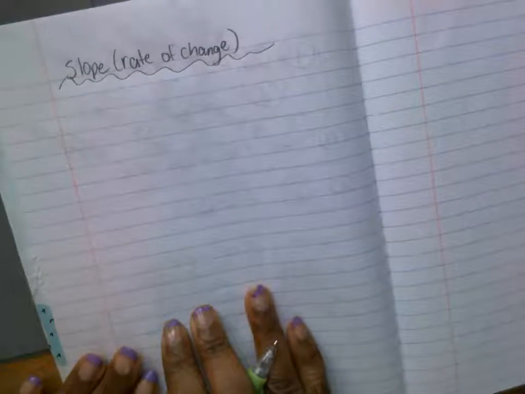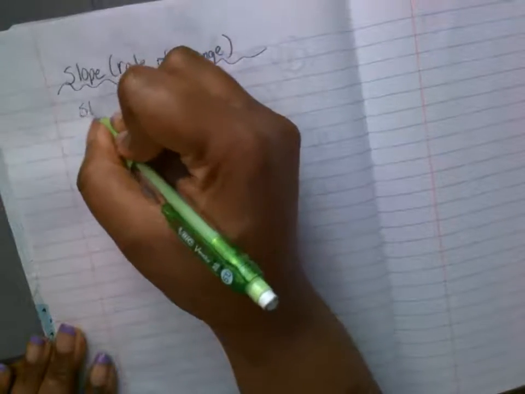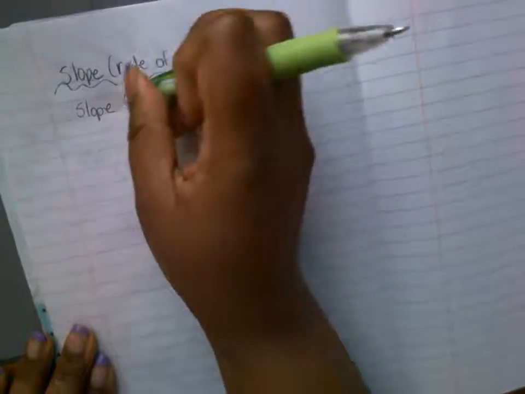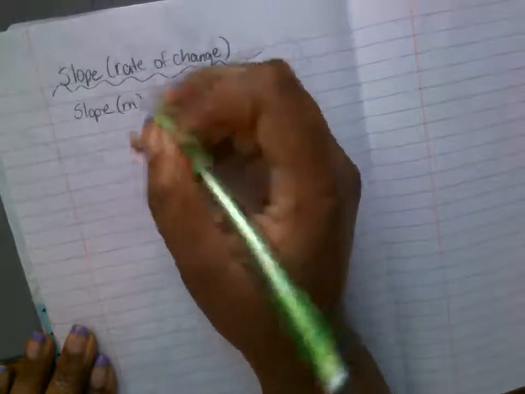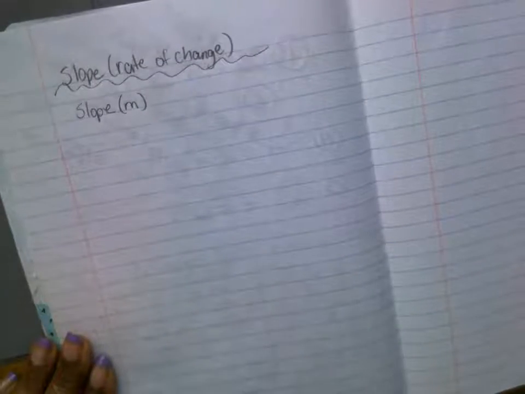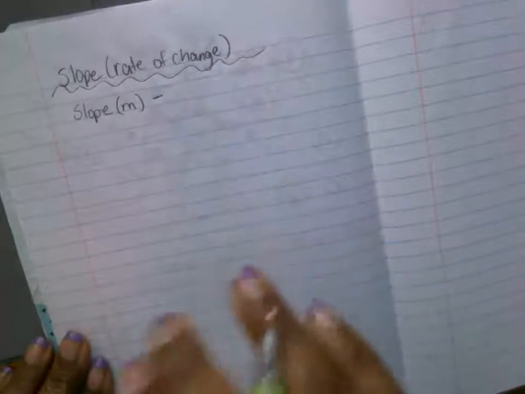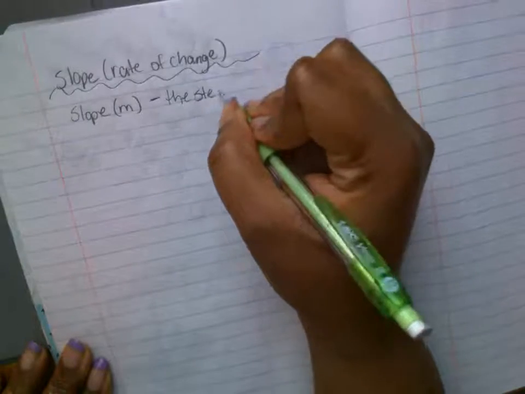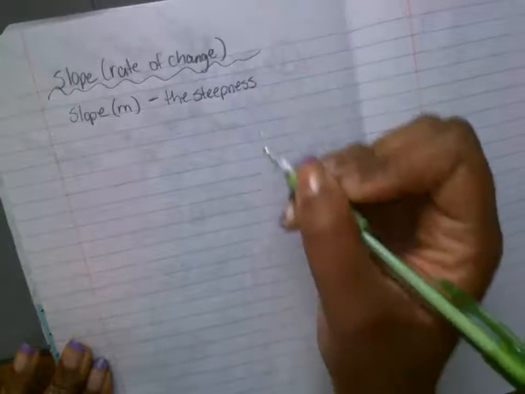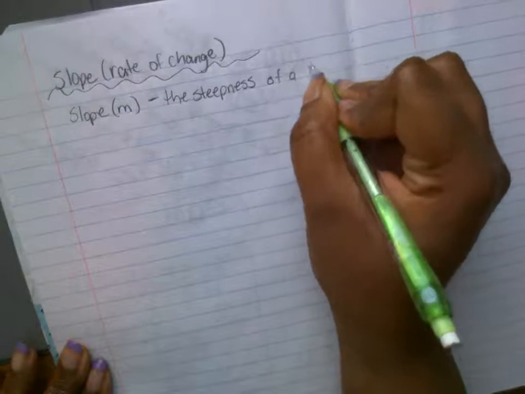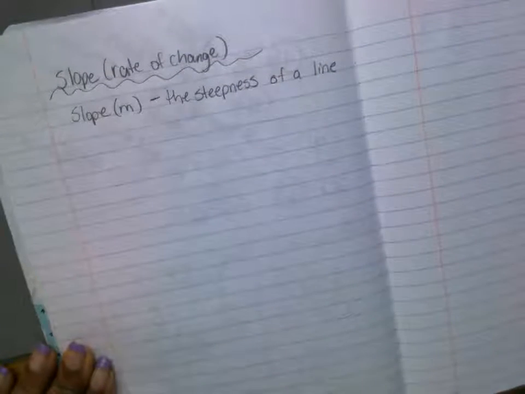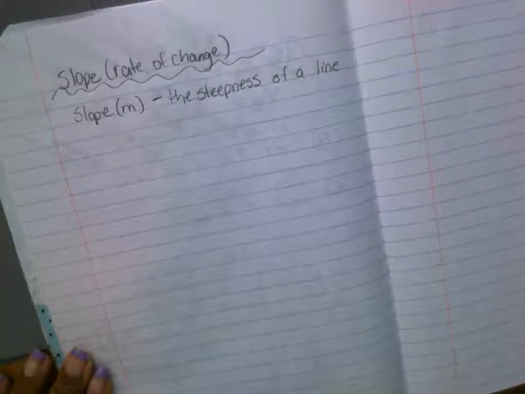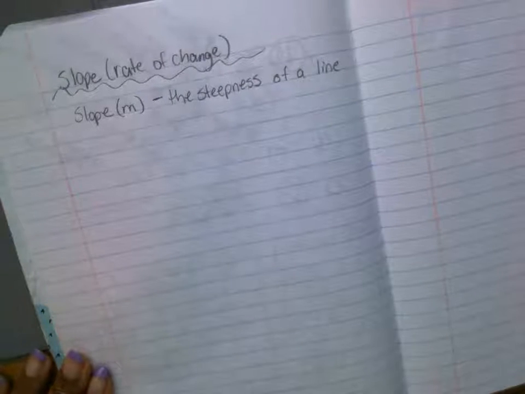Slope. The definition for slope is the steepness of a line. And the letter that we use for slope is M. So in parentheses, I'm going to put M because this is the letter that we use to represent slope. The definition for slope is the steepness or the incline of a line, how steep that line is.